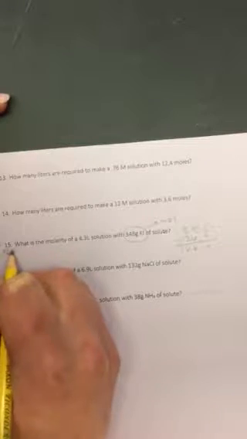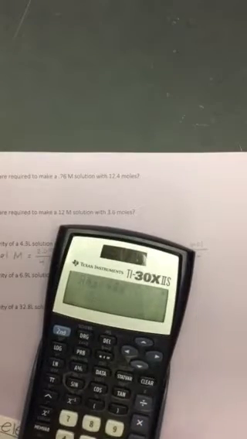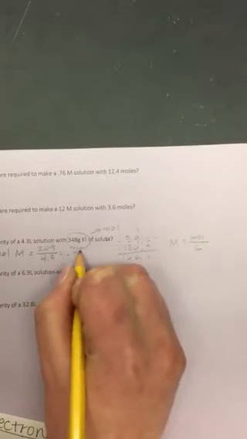So to go from mass to moles, we're going to divide by the molar mass. So 348 divided by 166 equals 2.09 moles. And then remember, molarity equals moles per liter. So 2.09 divided by 4.3 is going to equal our molarity. So take that number from your calculator, divide it by 4.3, and we get 0.487 or 0.49 molar.